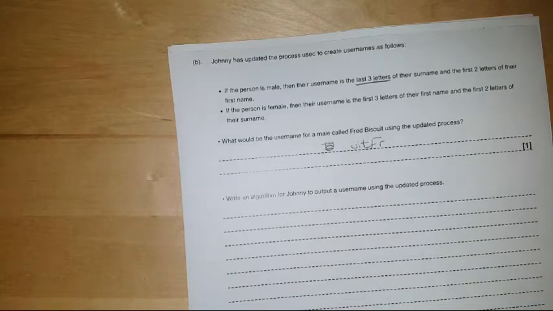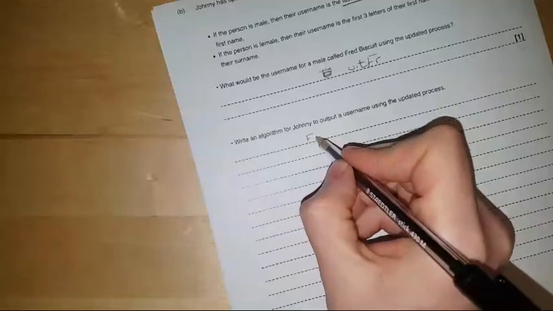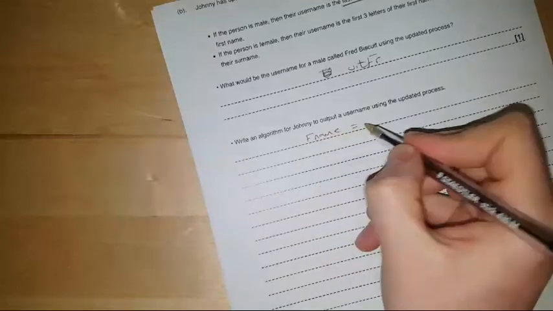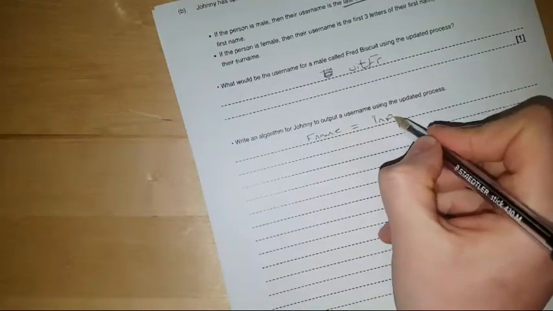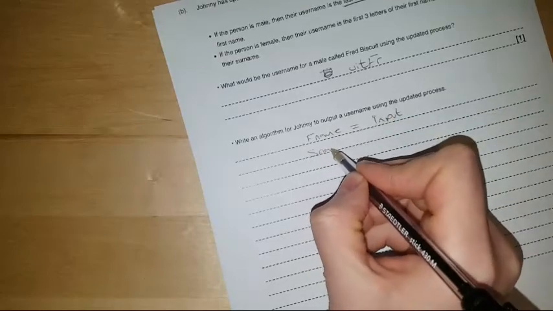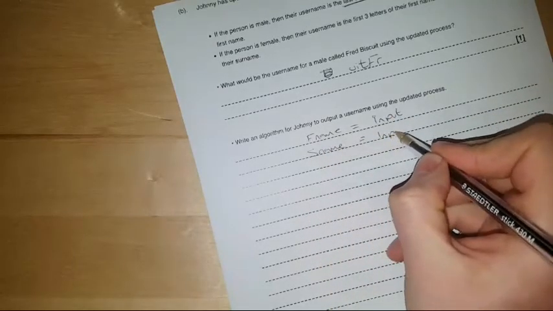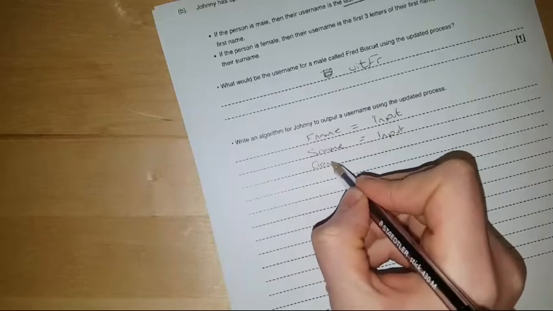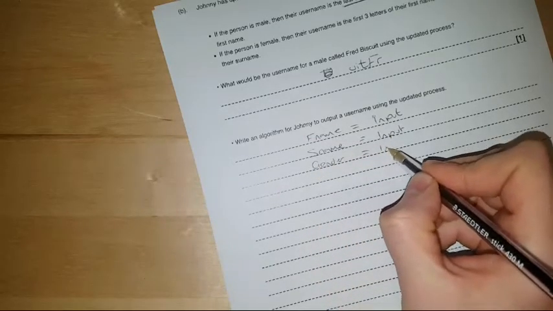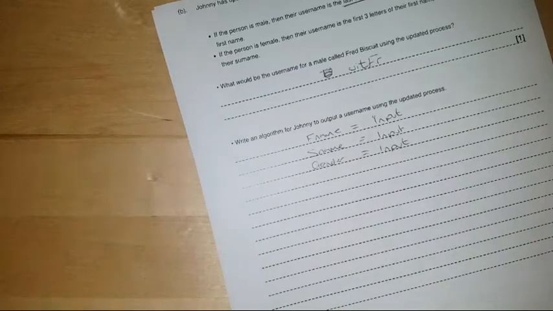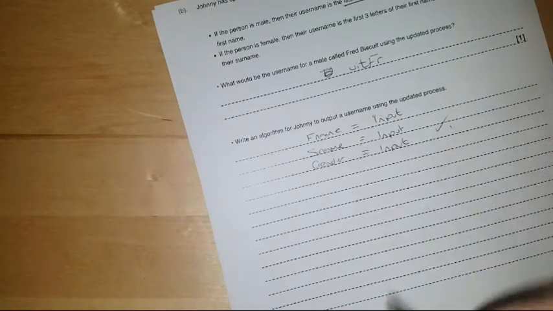Write an algorithm for Johnny to output a username using the updated process. So this is a 6-mark question, and I'm going to show you where the marks actually come from. Your first mark is going to come from taking the first name, surname, and gender. So you need F name equals an input, S name equals an input, and gender equals an input as well. So we have our 3 inputs. That's going to be your first mark.